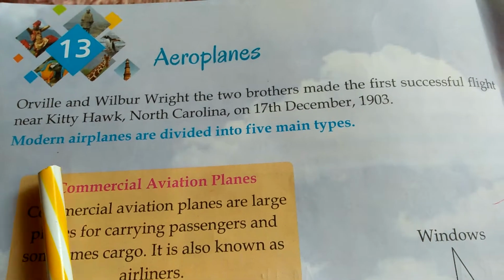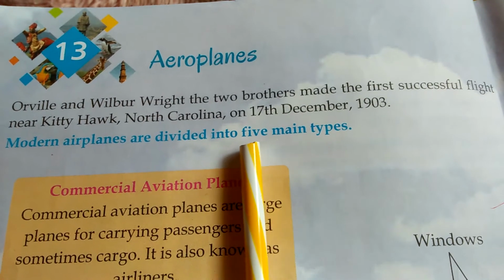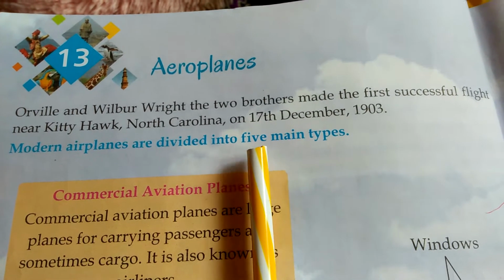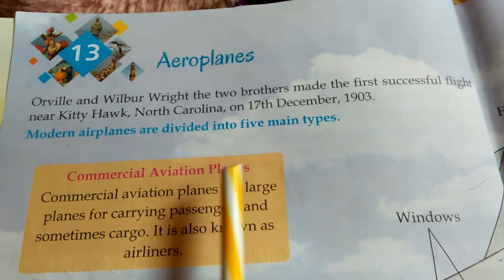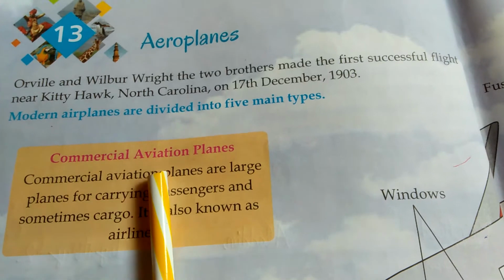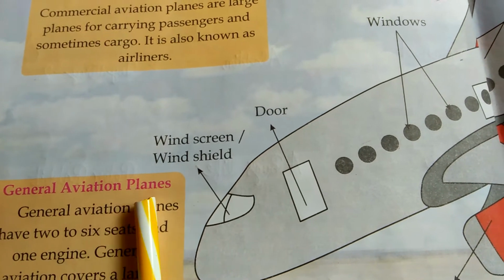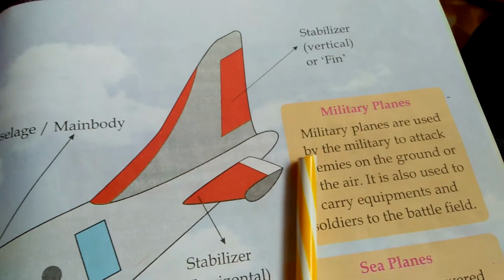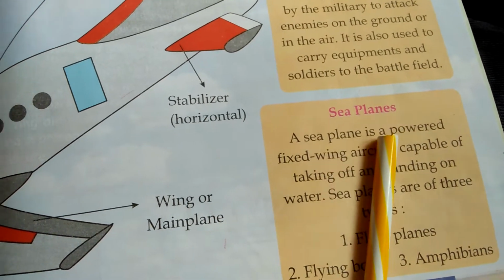Modern airplanes are divided into four main parts. Not five, it is four. First is commercial aviation planes. Second one is general aviation planes. Third one is military planes. And fourth one is seaplanes.